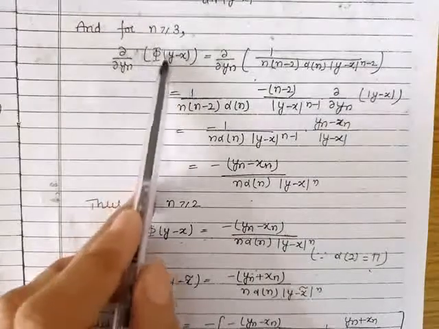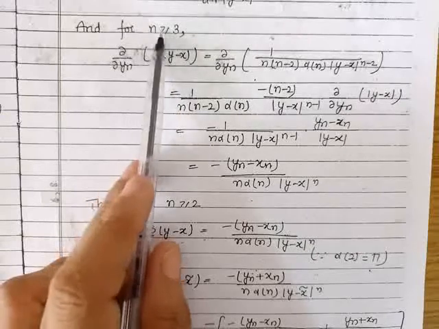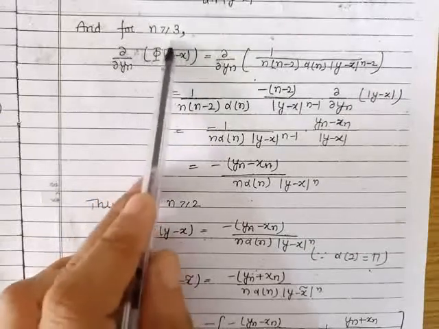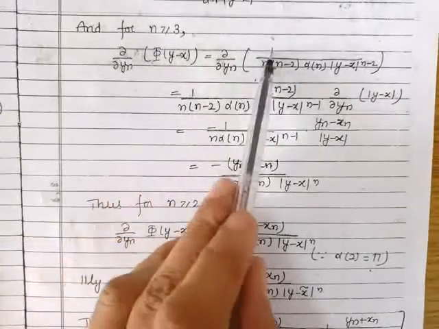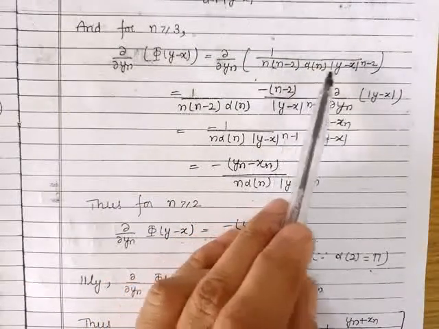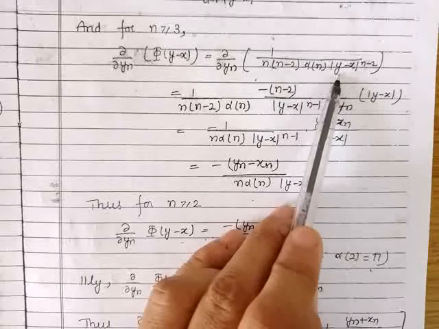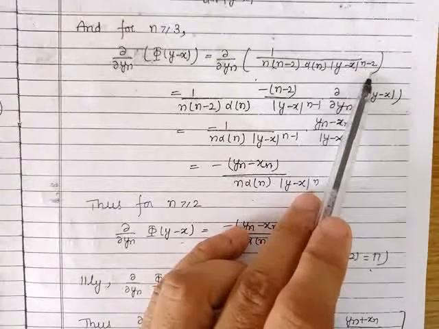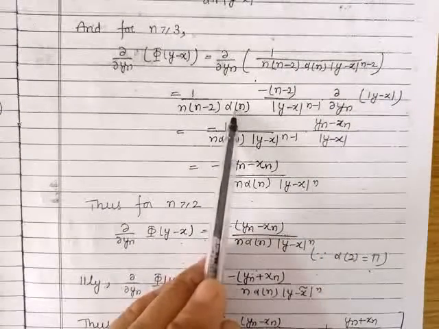Now by definition of this function phi, for n greater than or equal to 3, its value is given by 1 upon (n minus 2) alpha n |y minus x| raised to the power n minus 2. Now these three terms are constant.